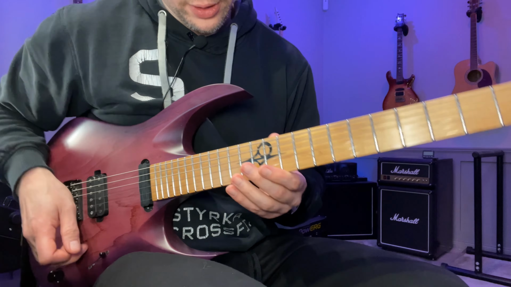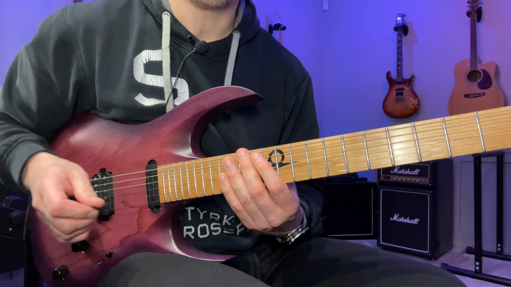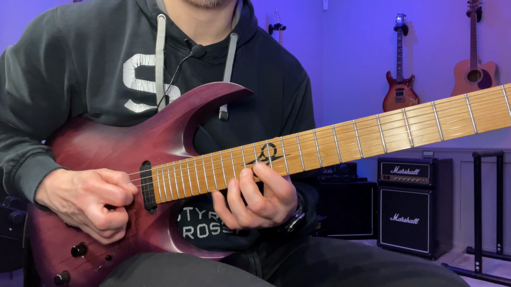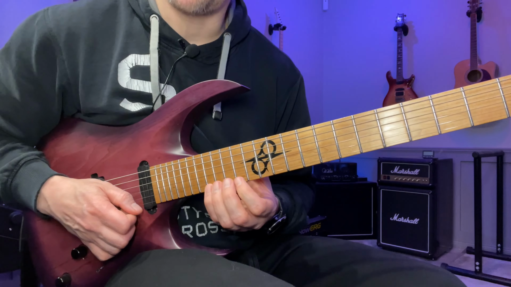And we start here on the 15th fret, the high E string, and we're going to start with a C major arpeggio. And we're going to do exactly the same thing a whole step up.